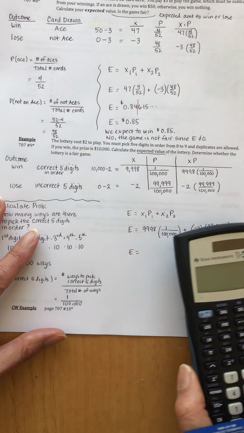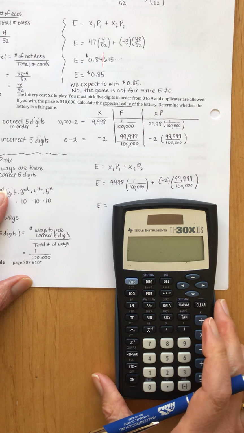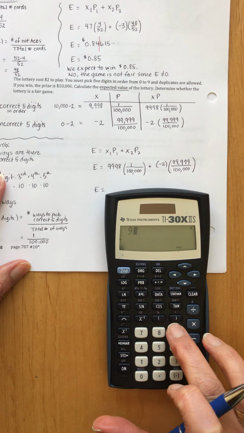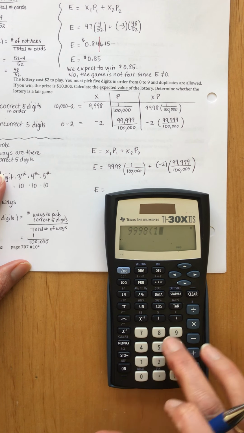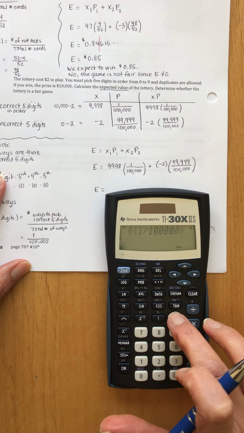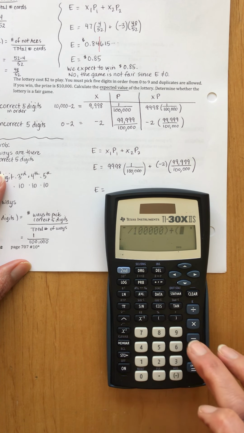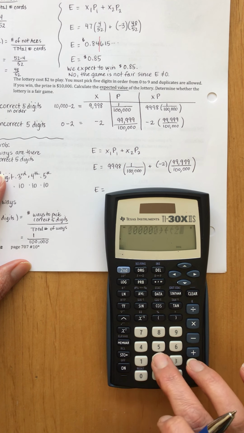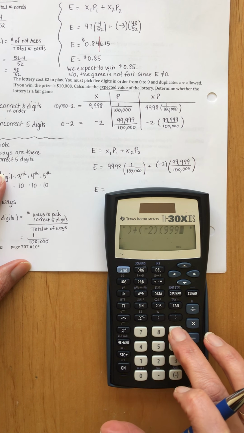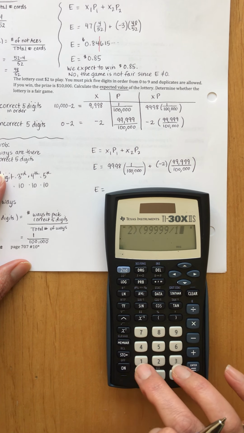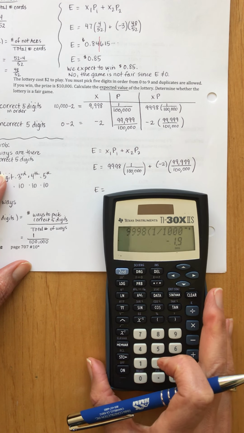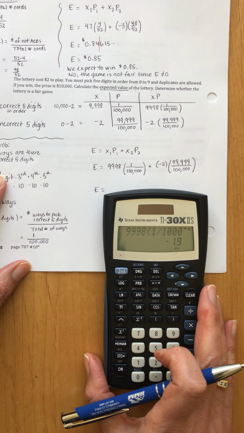All right, time for our calculator now. We're going to clear it out, and we're going to say 9998 times 1 divided by 100,000. Make sure you get the right number of zeros on there. Plus, and then in parentheses, be careful here, negative 2 again, close the parentheses, and then we have 99999 divided by 100, and then 3 more. Close the parentheses, hit an equal. That's what we get, negative 1.9.